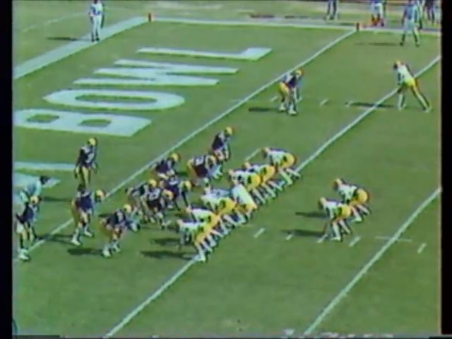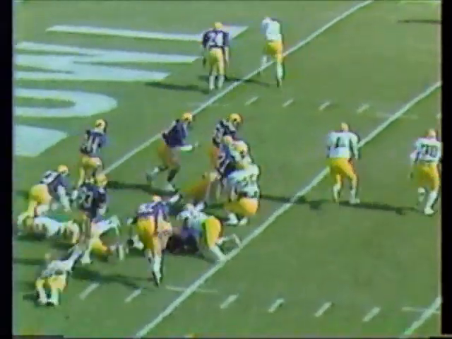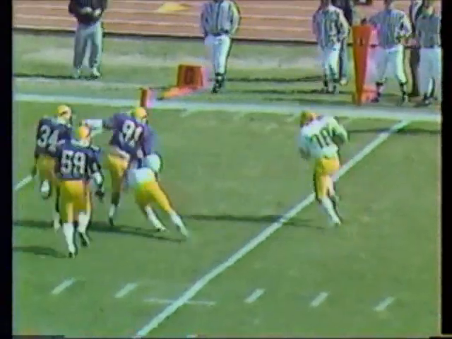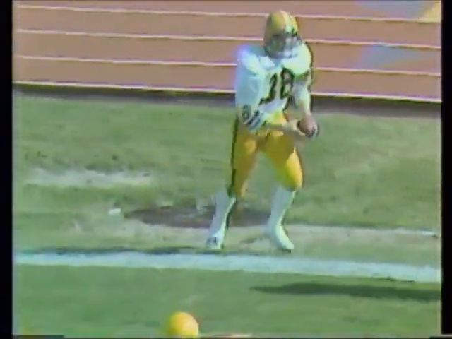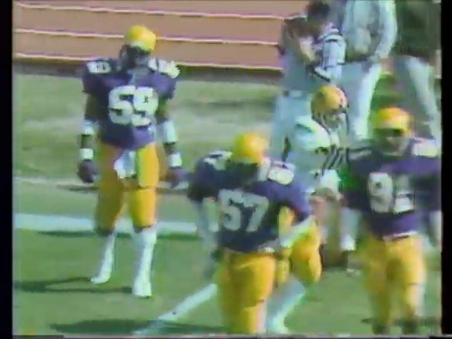Long count by Benstrom. Boy, does he get down there low to get that snap. Benstrom's going to option it back. Getting a good block and getting into the end zone was James Moultrie, the junior from Dickinson, North Dakota. And again, North Dakota State has gotten out in front early.